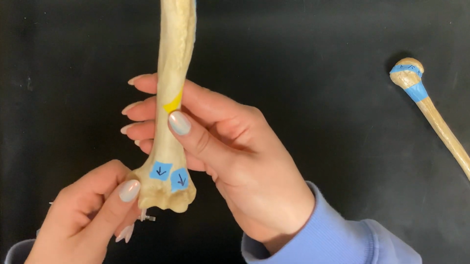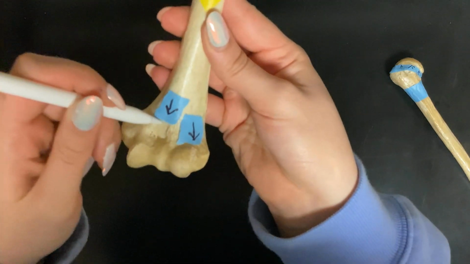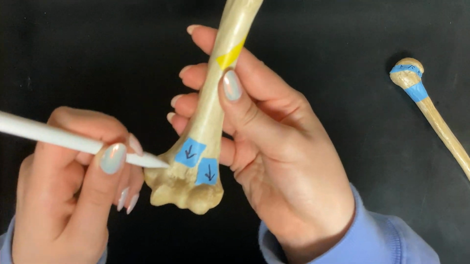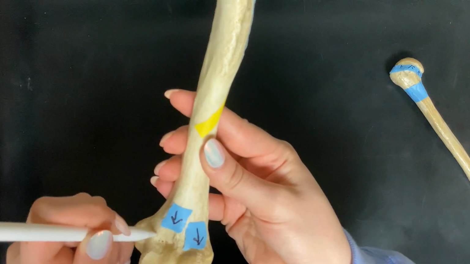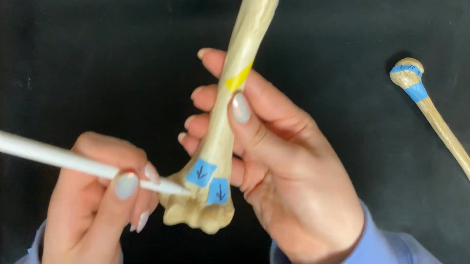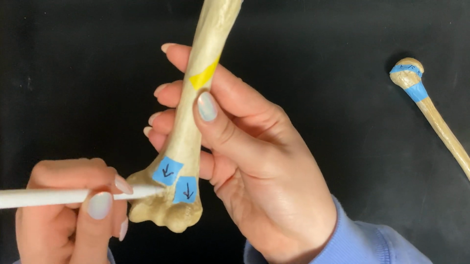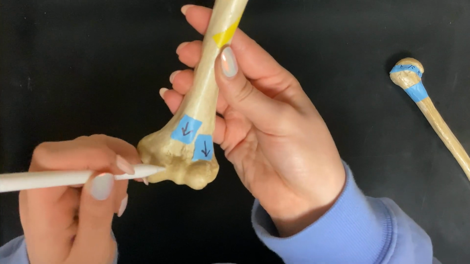And now we have a couple different fossas. So first of all, above our trochlea, we're going to have this fossa right here. And this is going to be called our coronoid fossa of the humerus. And this is going to be attaching to our coronoid process of the ulna. And that's above the trochlea.